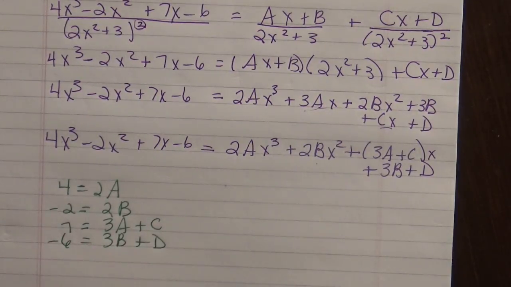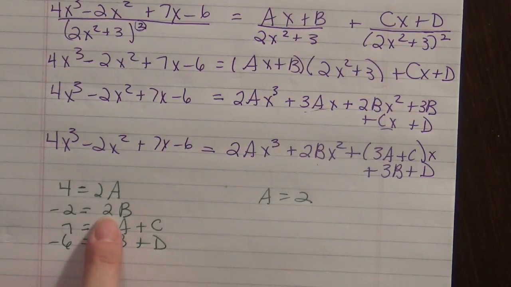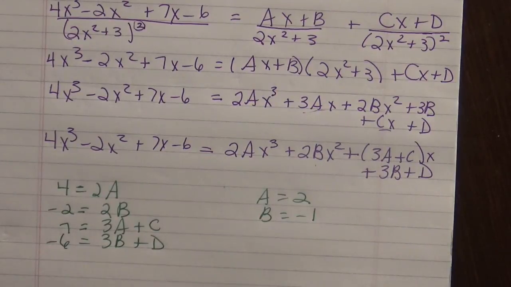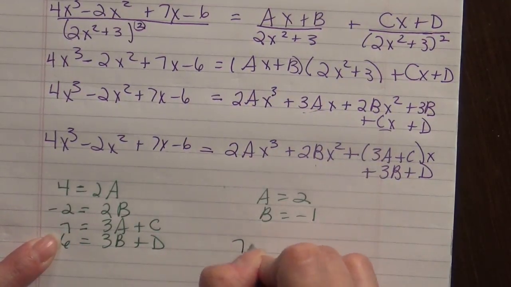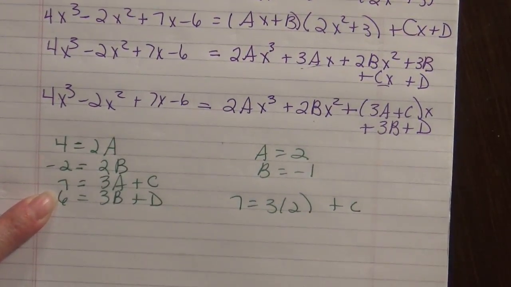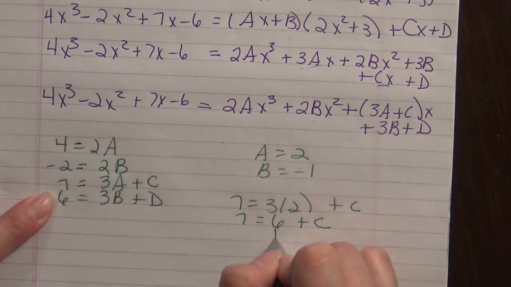Our first two are easy. So 4 equals 2a, divide both sides by 2, that gives me a equals 2. My second one, divide by 2, I get b equals negative 1. And then for the last two, I can substitute my 2 for my a, and I can substitute my negative 1 for my b. So this third equation will be 7 equals 3 times 2 plus c. Seven equals 6 plus c, subtract 6, and I get 1 equals c.